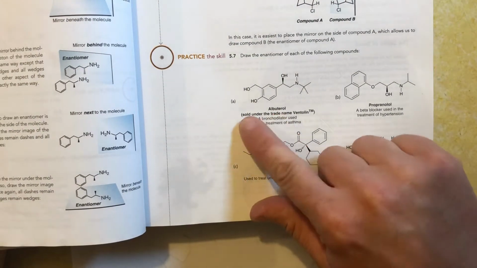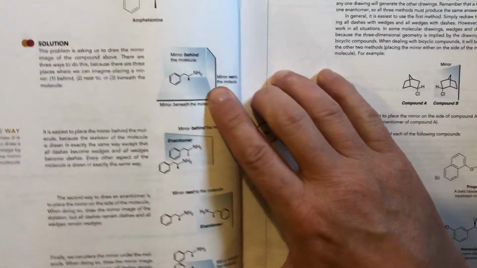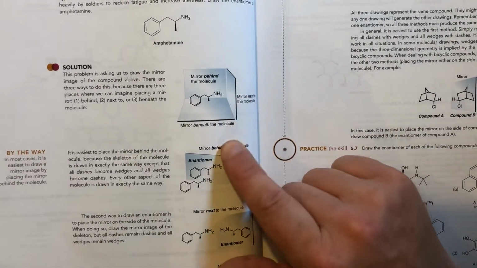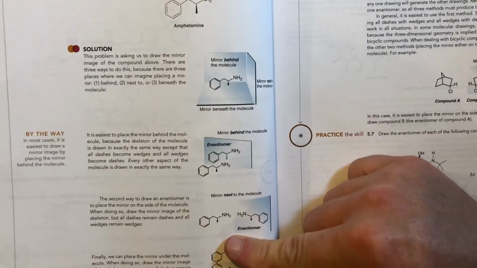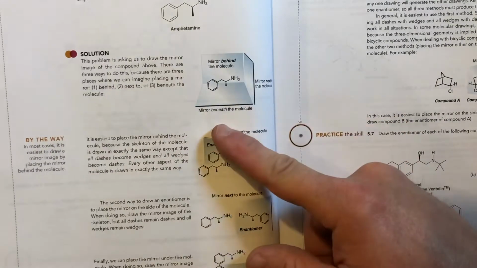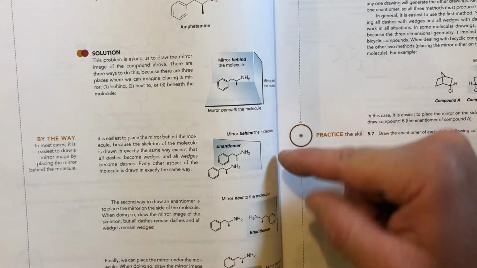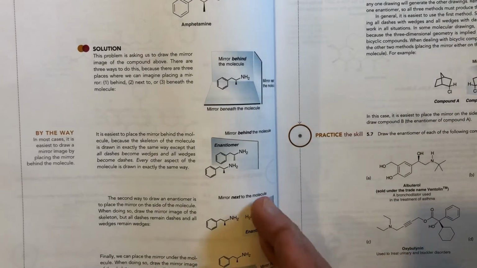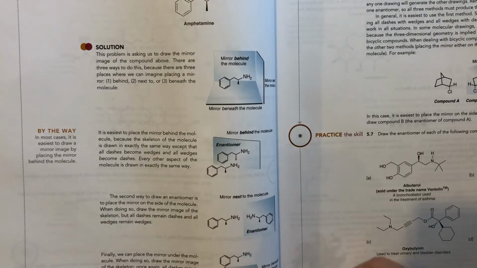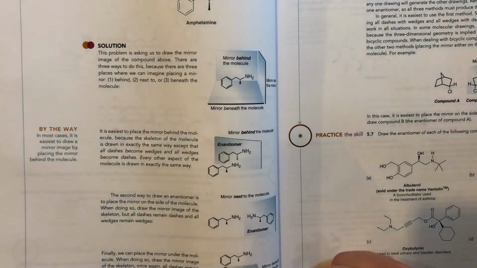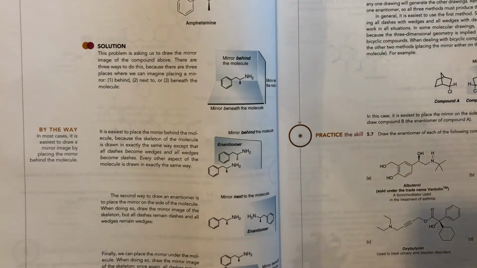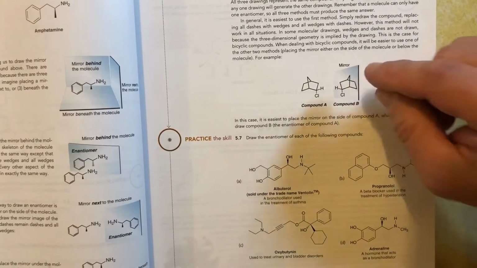All right, anyway. So you probably read that and had no problem with it. They show 3 ways to do this. There's really 6, because you could put a mirror behind, and if you could figure out how to do it, a mirror in front. You could have a mirror to the right and a mirror to the left, and a mirror above and a mirror below. The above-below is easier, but with bicyclic compounds, you don't end up with the right thing.